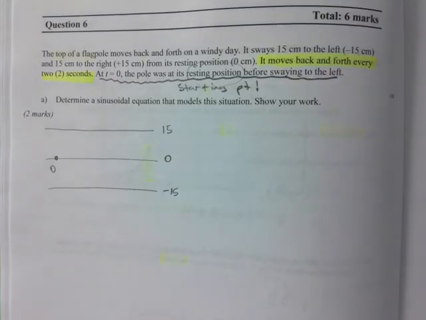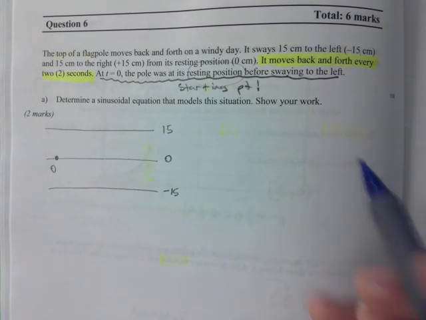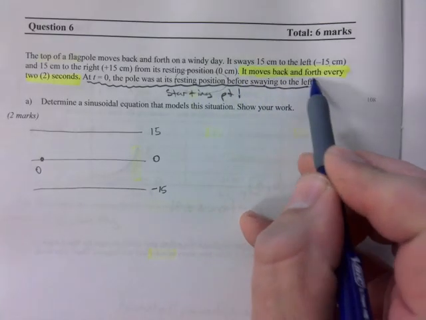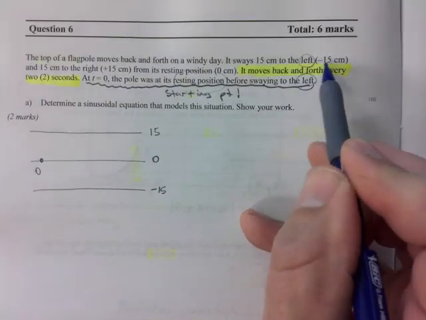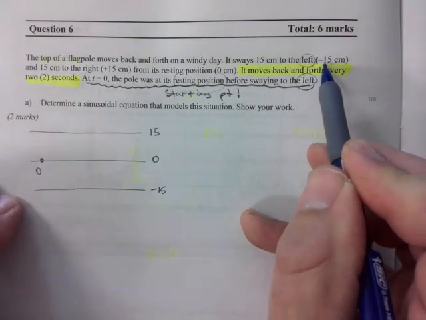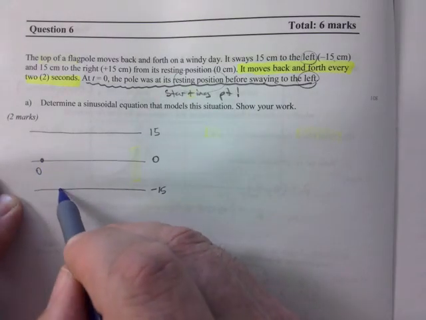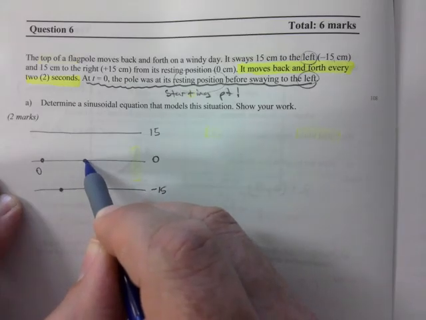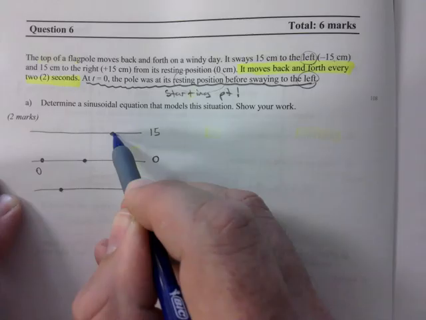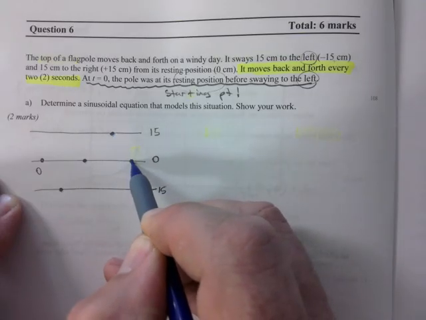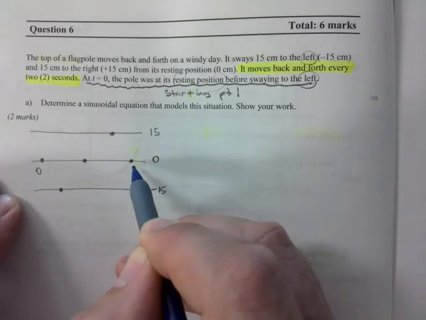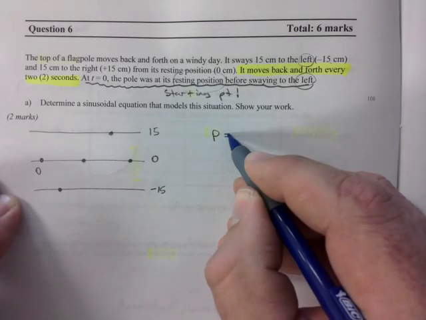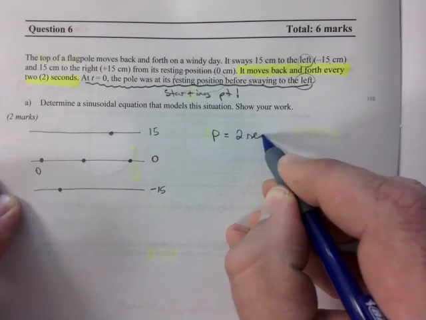And now they have to tell you, are you going up or down? What does it say? Resting position before swaying to the left. Left is negative 15. So that means that from here we're going to go to the left, back to the middle, to the top, and then back to the middle. So there are 3 midpoints in this case. And our period is 2 seconds.